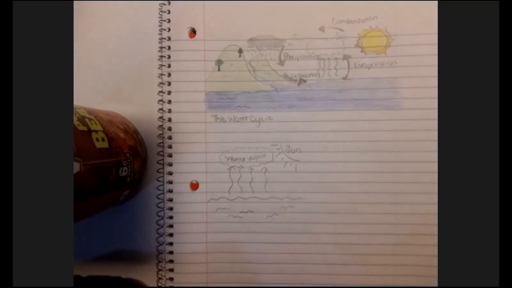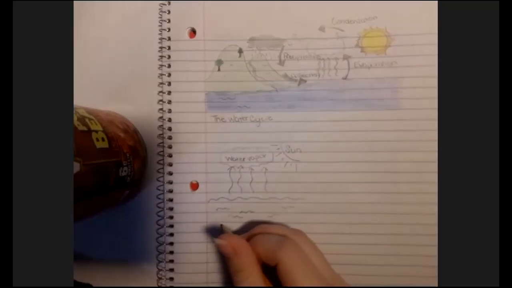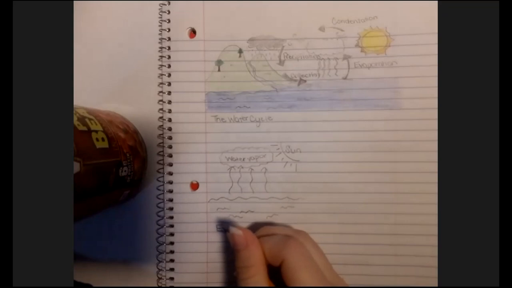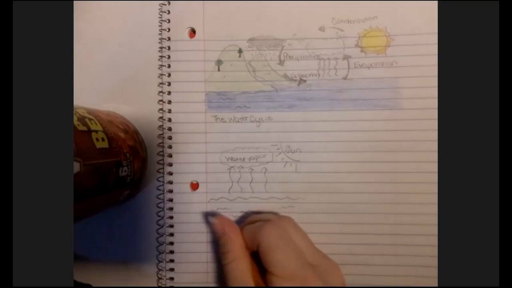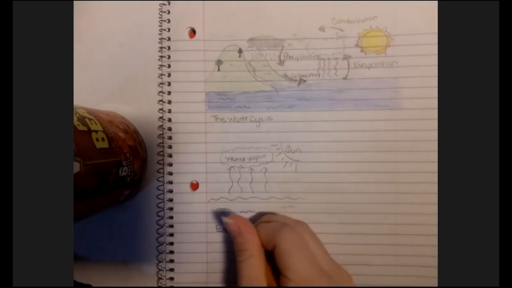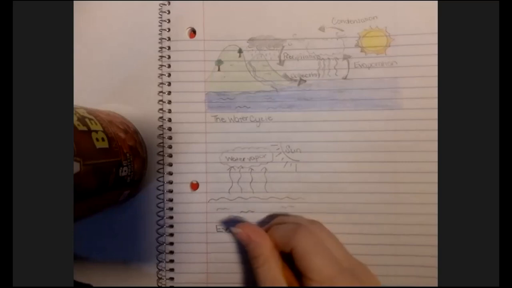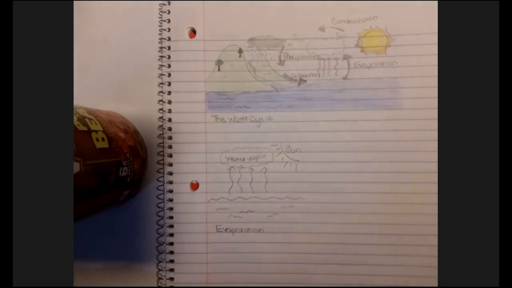You can draw something like this or another form of evaporation if it helps you remember better. But don't forget to label your picture. Pause the video if you'd like more time to complete your drawing of evaporation.